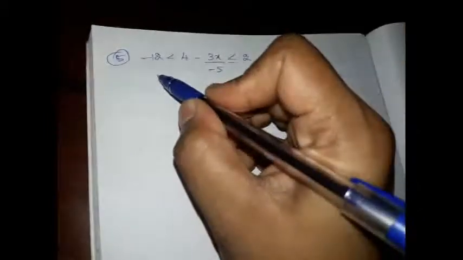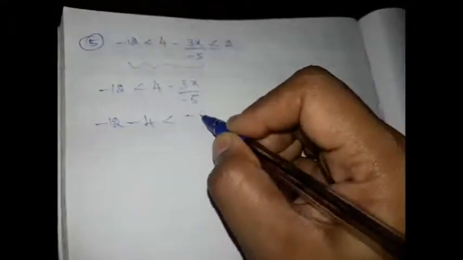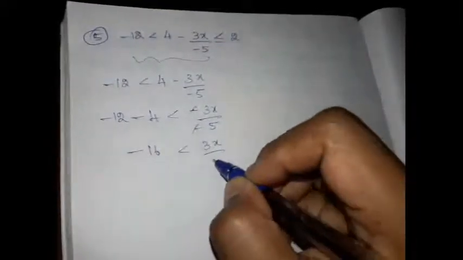Minus 12 less than (4 minus 3x) divided by minus 5 less than or equal to 2. Now I am going to take this first. Minus 12 less than (4 minus 3x) by minus 5. Alright. So first let me bring this 4 to the other side. So minus 12, I am subtracting, right? Minus 4 less than minus 3x by minus 5. Minus minus will get cancelled. So this is minus 16 less than 3x by 5.